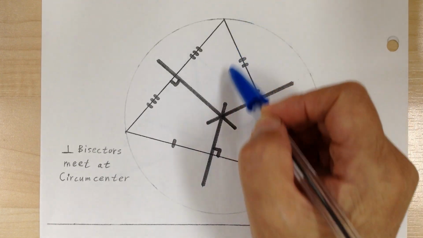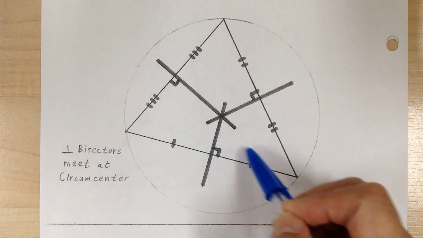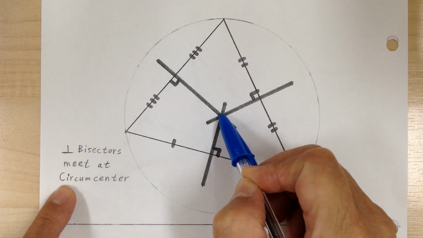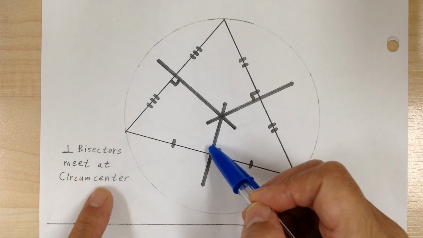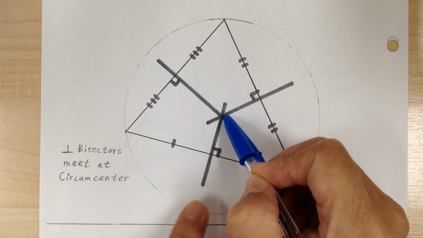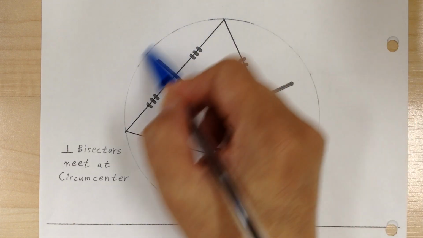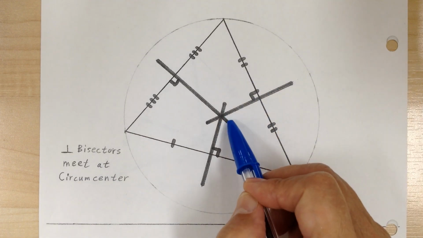So again, when you have perpendicular bisectors, they will meet at a point called the circumcenter. And again, circum means around. So the circumcenter is the center of the circle that goes around the triangle, okay?